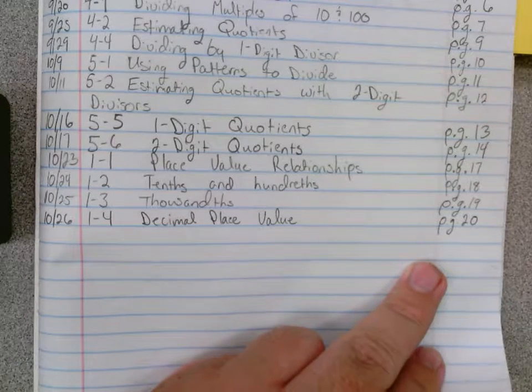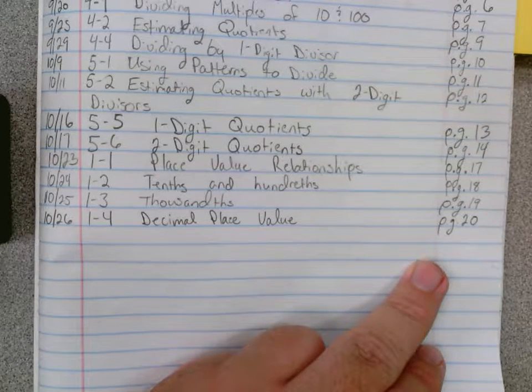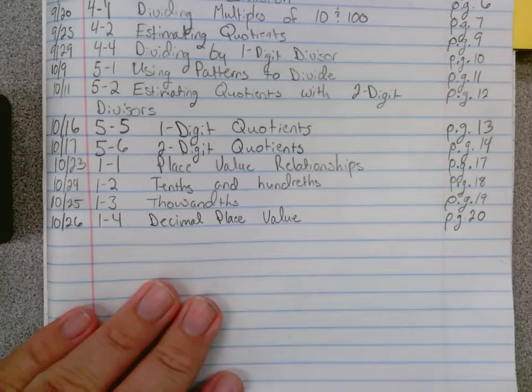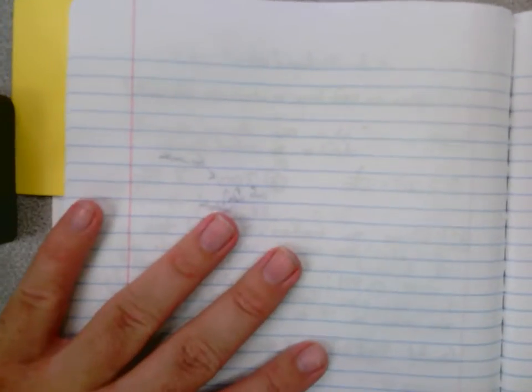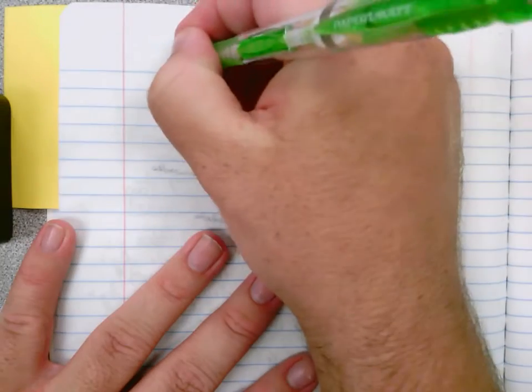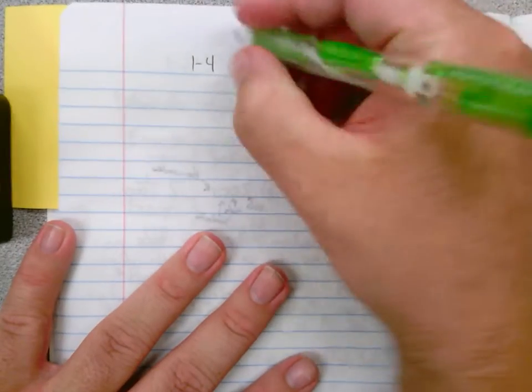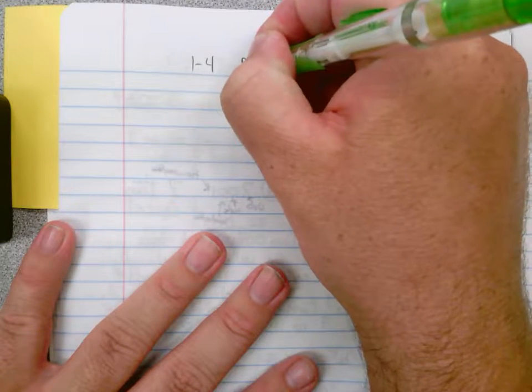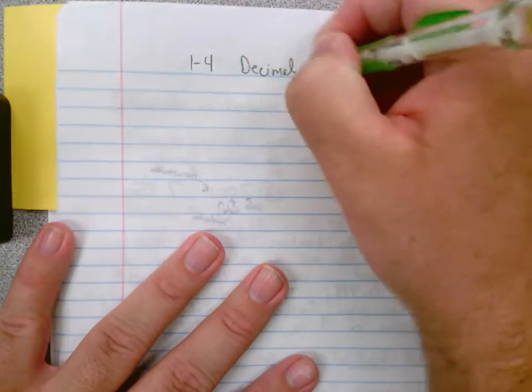So if you guys need to pause right here, we'll go ahead and pause the video and then update your table of contents. So the next thing we need to do is we need to label our page in our math notebook, which for me is going to be page 20. With 1-4 decimal place value.